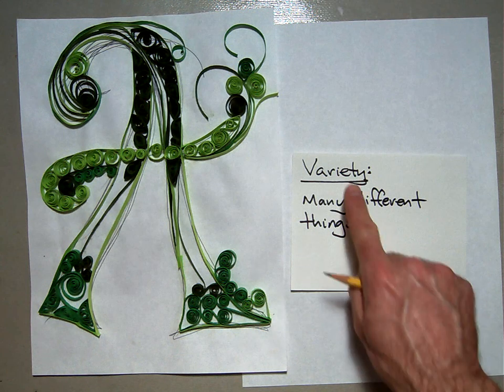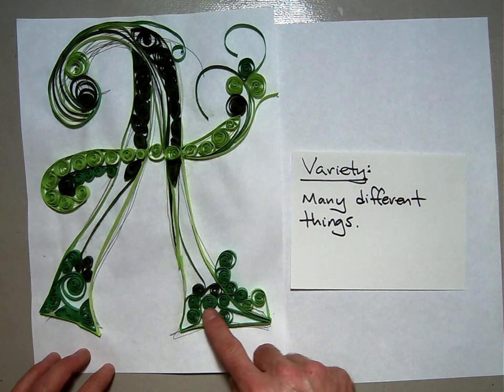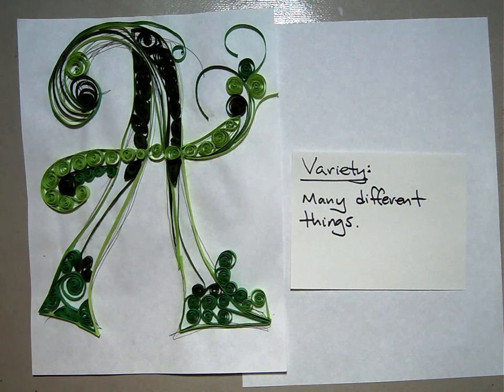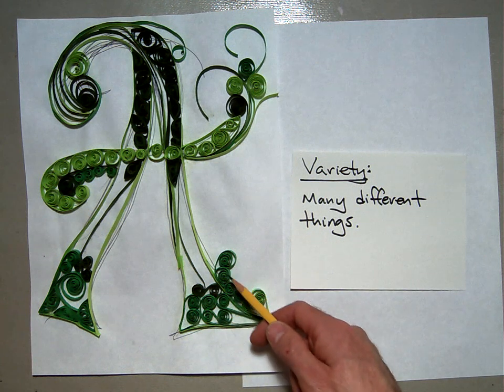And likewise, variety. We're going to have a variety of color. You're going to have the choice between whether you're doing monochromatic or complementary, or what kind of color choices you're doing, as well as what kind of shapes you're going to be using for your quilling.